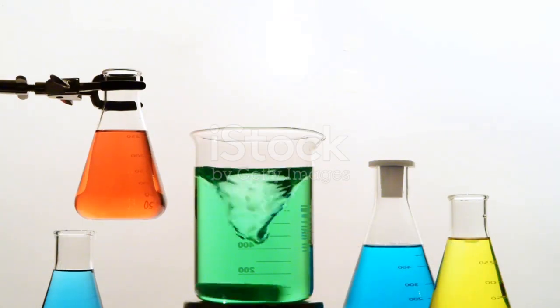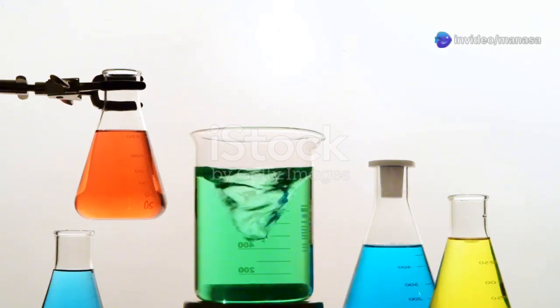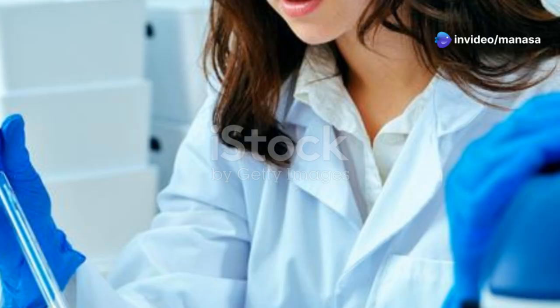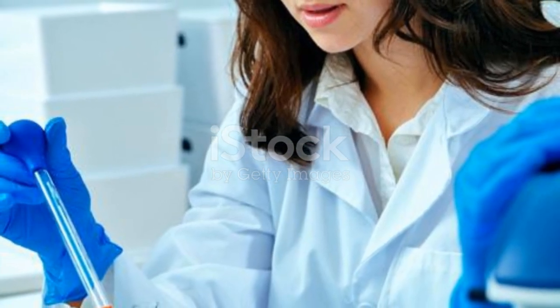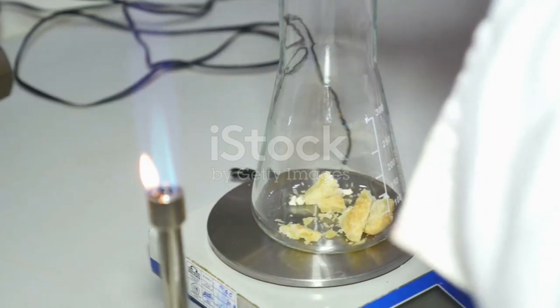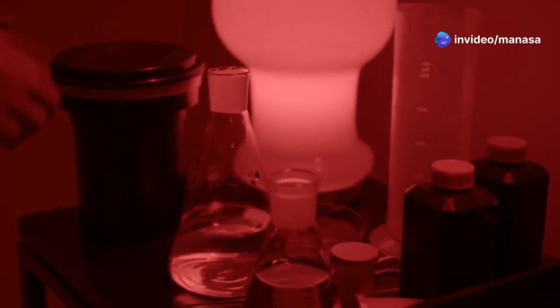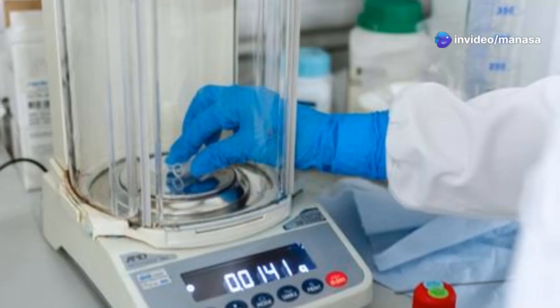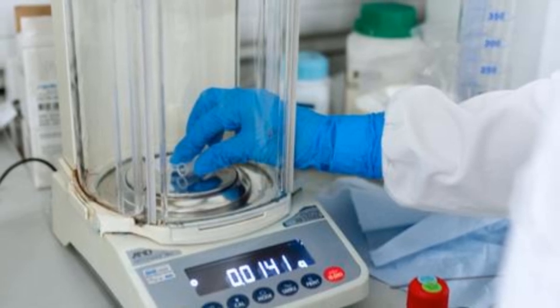Organic compounds are like the building blocks of life, and they contain elements like carbon, hydrogen, nitrogen, halogens, sulfur, and phosphorus. To figure out how much of each element is in an organic compound, we use special methods. For example, to measure carbon and hydrogen, we burn a small amount of the compound in a stream of oxygen. This produces carbon dioxide and water. By collecting and weighing the carbon dioxide and water, we can calculate the percentage of carbon and hydrogen in the original compound.